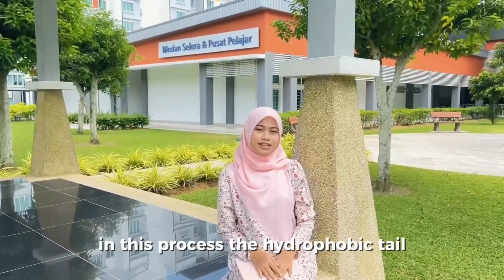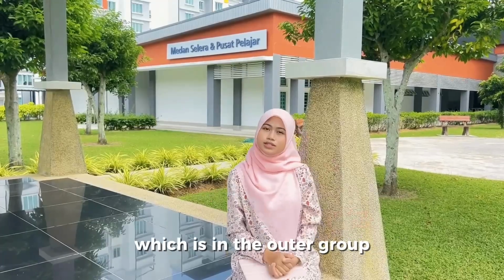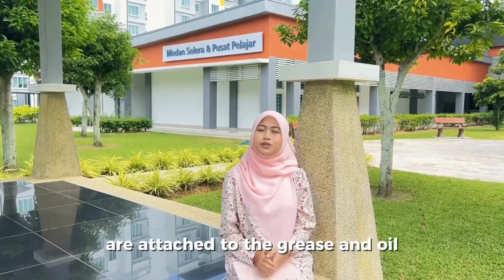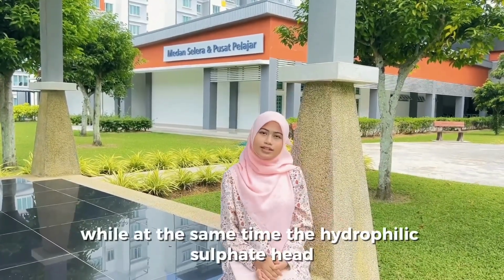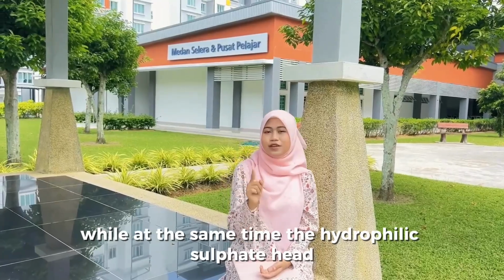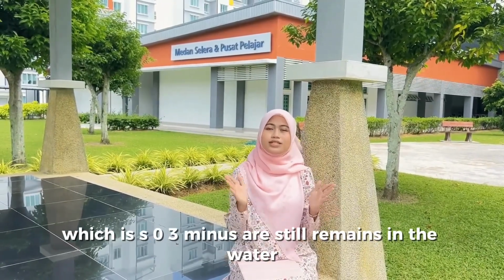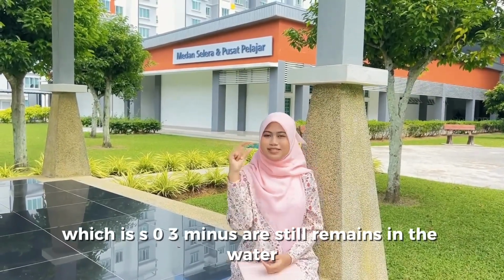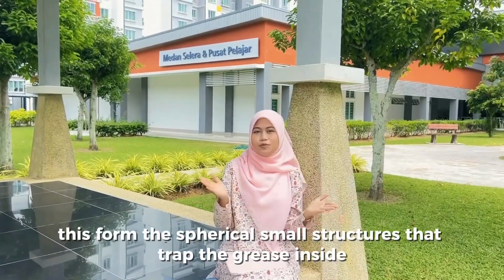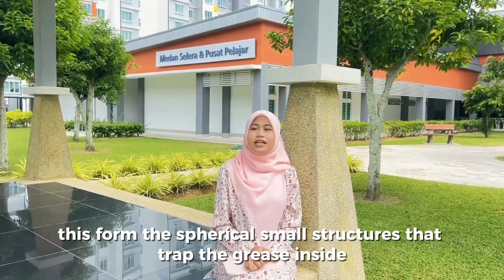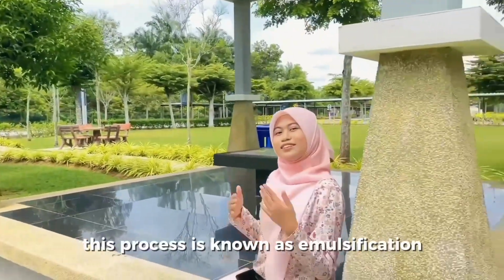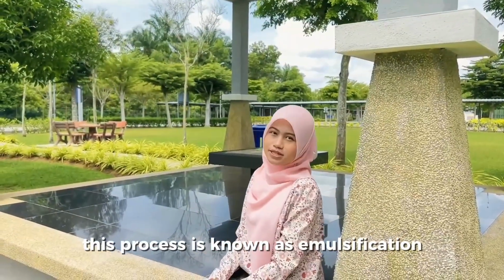In this process, the hydrophobic tail, which is in the alkyl group, is attached to the grease and oil, while at the same time, the hydrophilic sulfonate head, which is SO3-, remains in the water. This forms small spherical structures that trap the grease inside. This process is known as emulsification.